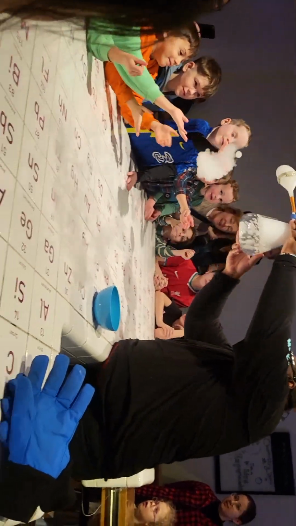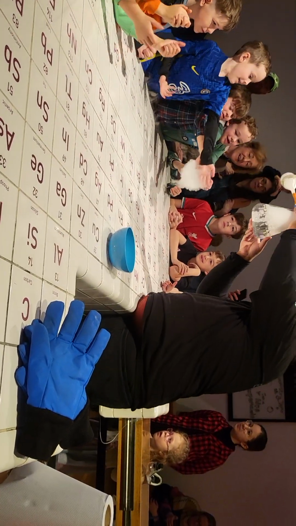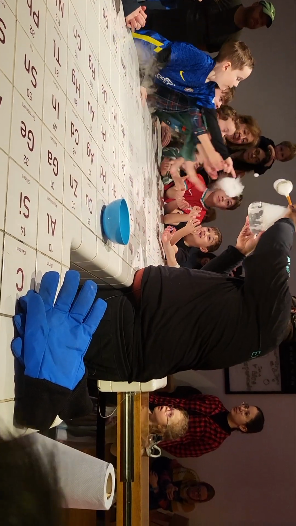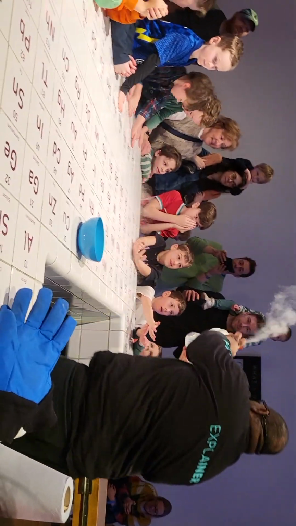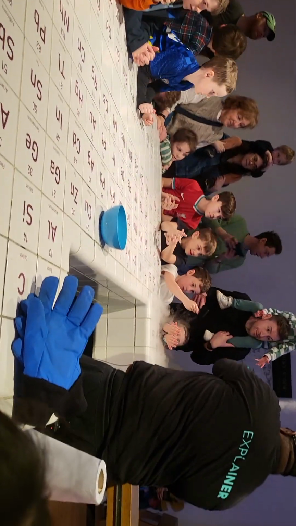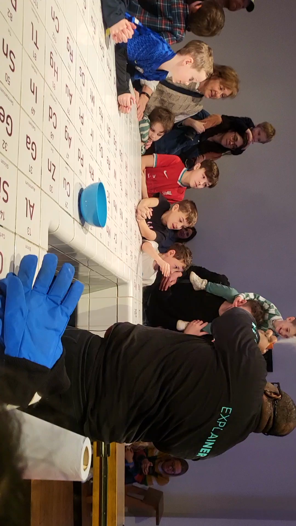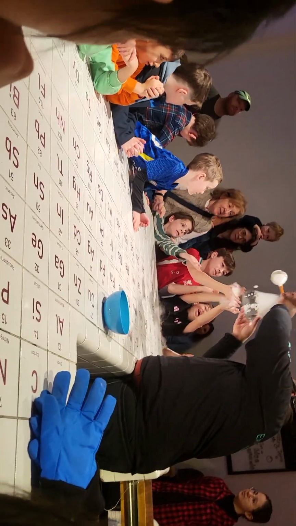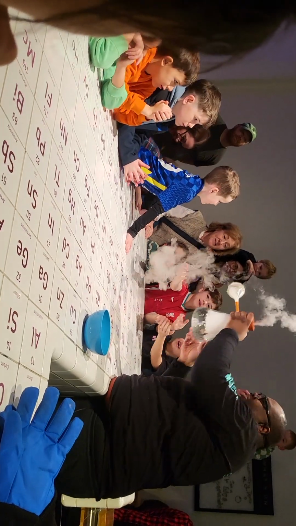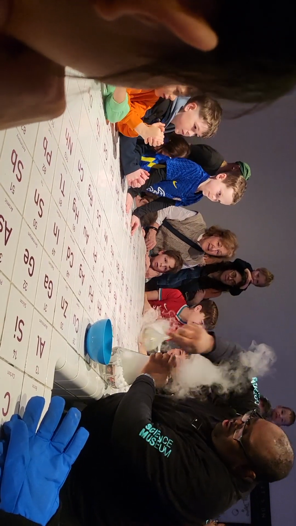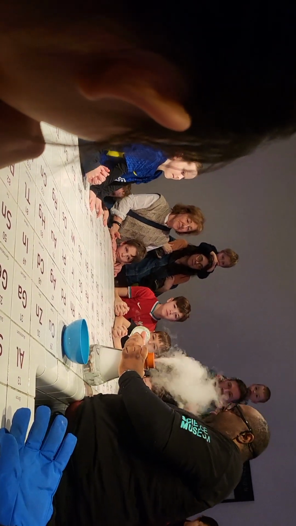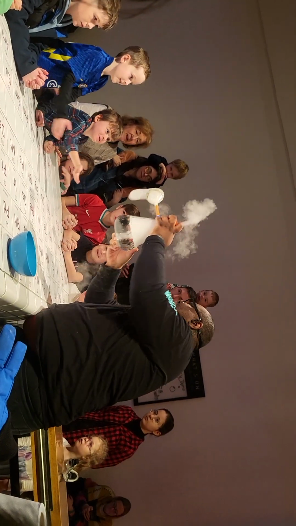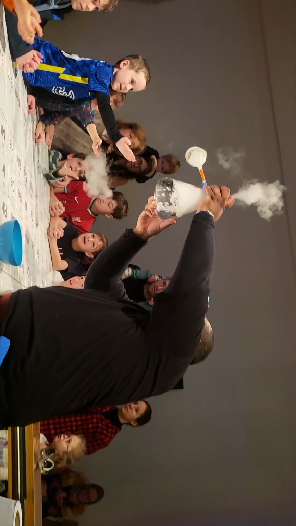Now, I will ask you, which direction are these bubbles going? Which direction are the bubbles going? They're going down, precisely right. And that's because carbon dioxide is actually heavier than the air around us. It wants to sink to the floor. We say more dense than the air around us. So again, it sinks to the floor. Well, that's pretty cool, isn't it?